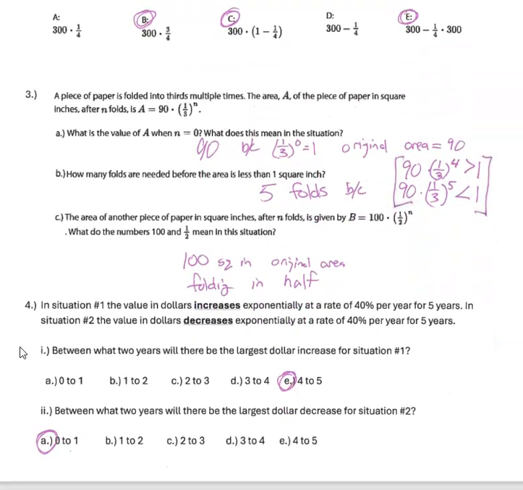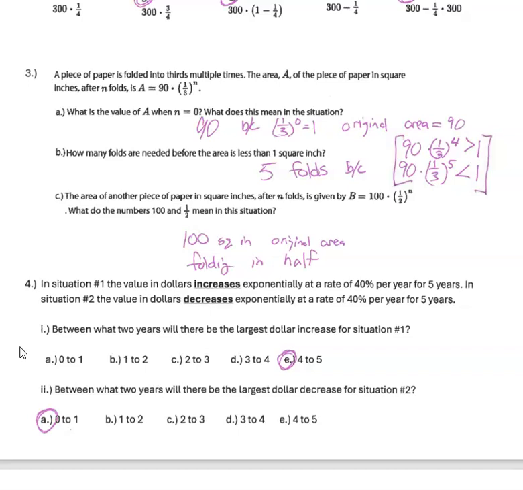Now on the next one, it is talking about folding a piece of paper. This is going to be exponential decay as well. The situation is 90 times 1/3 to the n, and this is asking what is actually happening. It's saying folding a piece of paper into thirds. So what is the a when n equals 0? Well, we already know anything to the 0 power is 1, and 1 times 90 is 90. So that means you have 90 at 0, and that means the original area was 90.